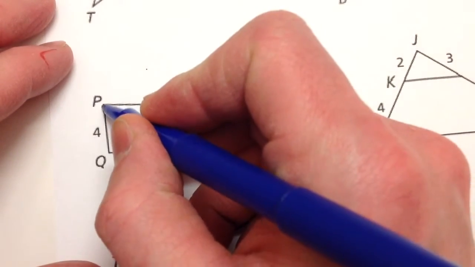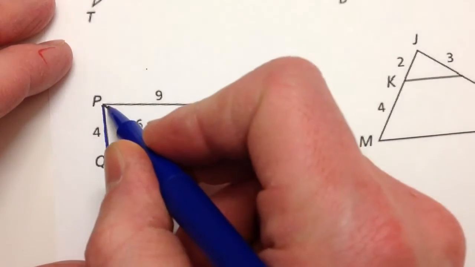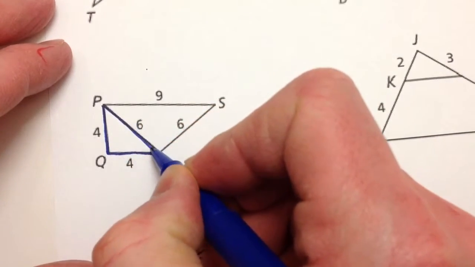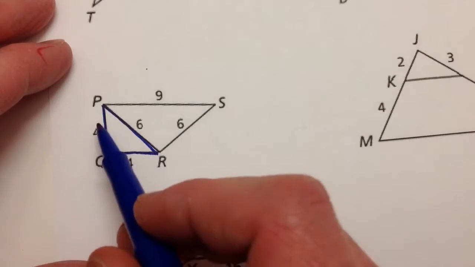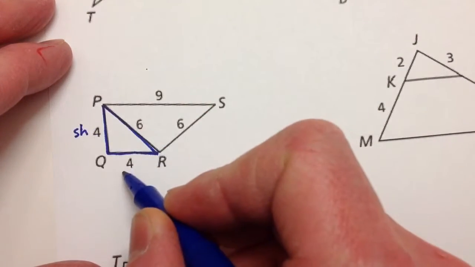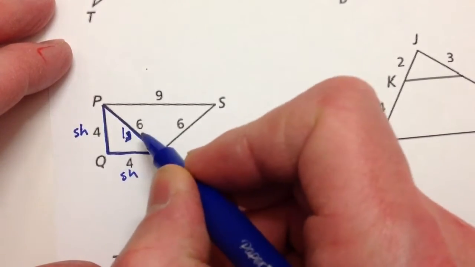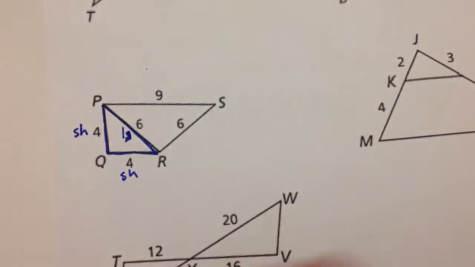Here's what I'm going to do. I know I've got two triangles here, right? So I'm going to make this one blue, and I've got sides of 4, 4, and 6. So I have two short sides, and I've got one long side. An isosceles triangle.